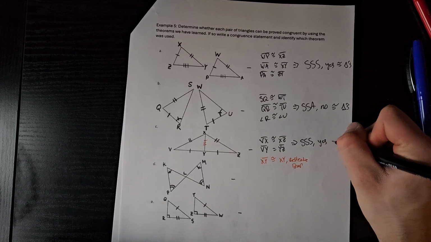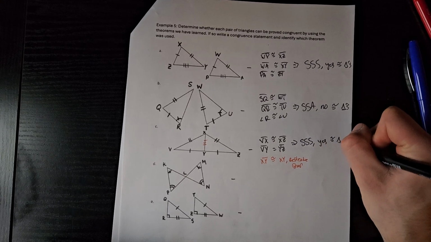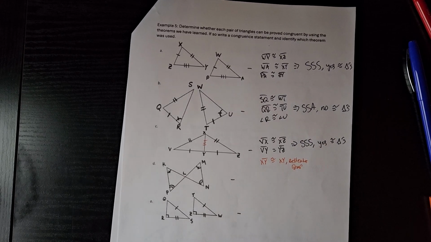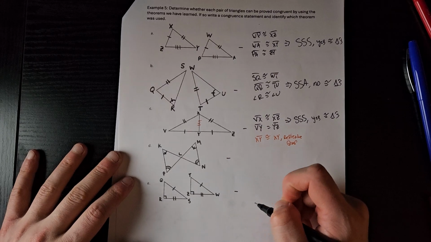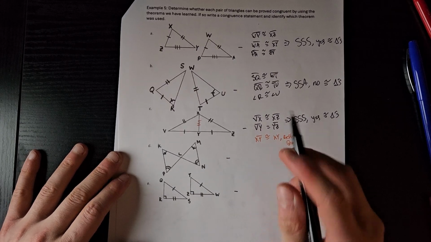So yes, triangle congruency. Yes, we have congruent triangles here. We're gonna skip D for a second. I gotta do some mental gymnastics for that.